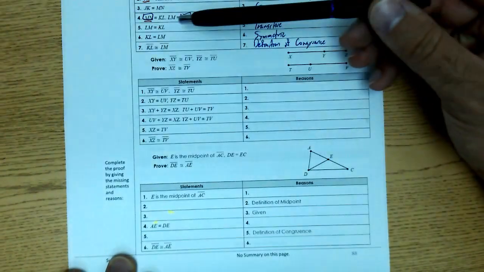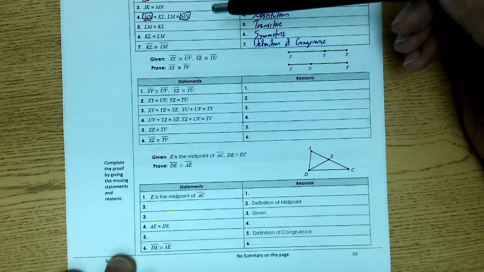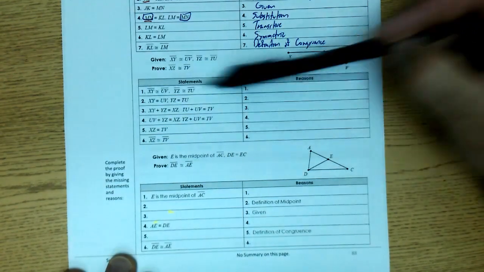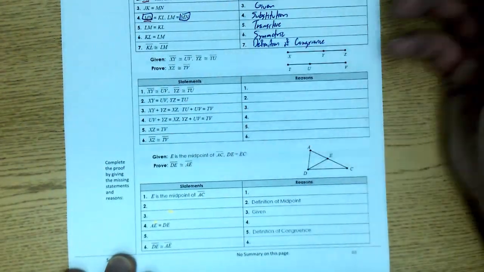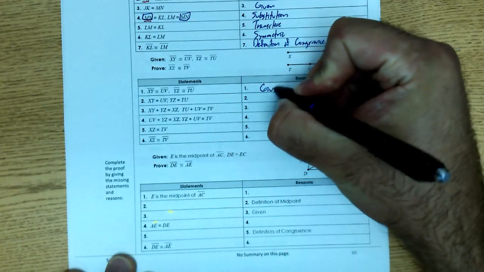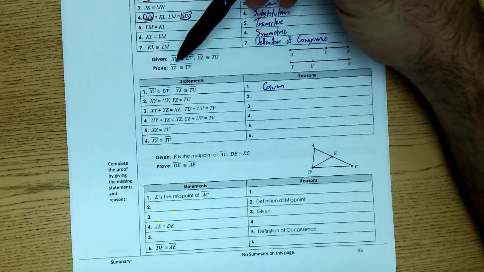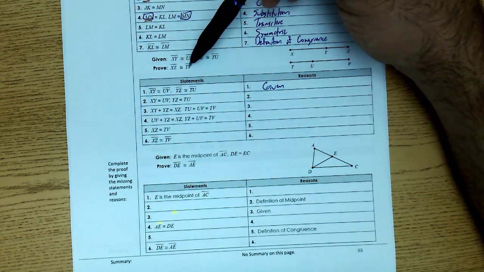So start with the given. Segment XY is congruent to segment UV, and segment YZ is congruent to TU. So where is that in our proof? Well, that's step 1. So given. We are trying to prove that segment XZ is congruent to TV.